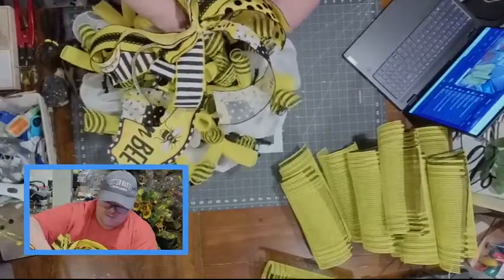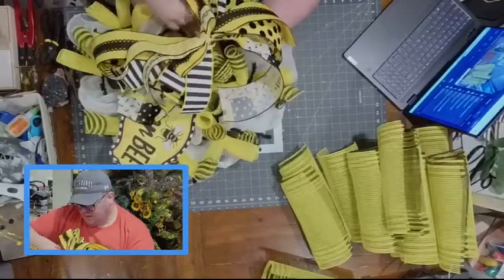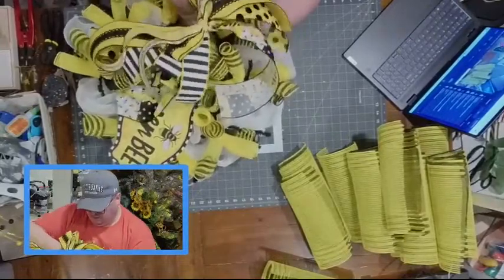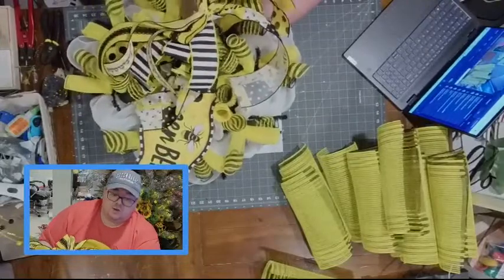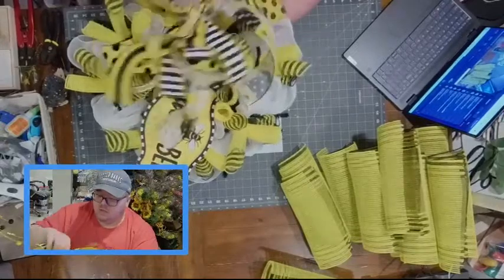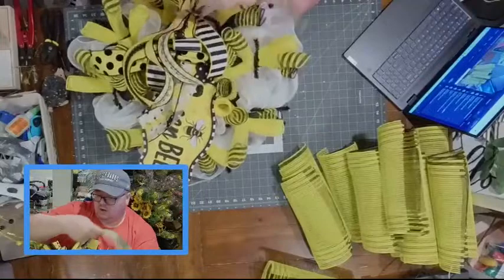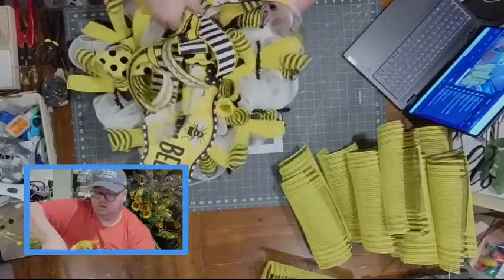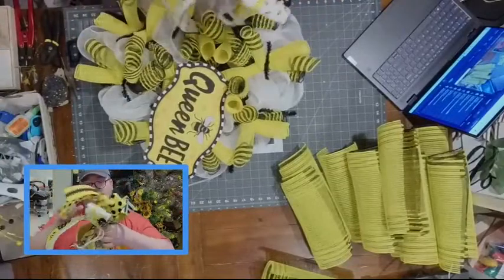Burlap, white, and black. Go for it, y'all. If you're not using 20-inch chenille stems, you should try it. They're amazing. They're also great for when you're packaging your wreaths in boxes, to tie your wreaths, or swags, or garlands down, all the things. I've got this backwards, I think.